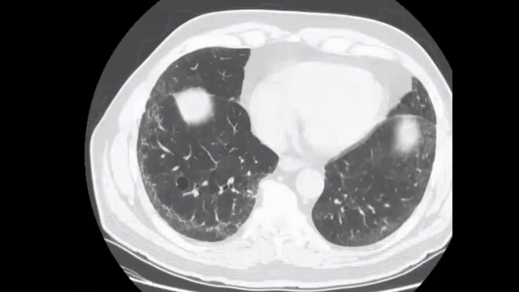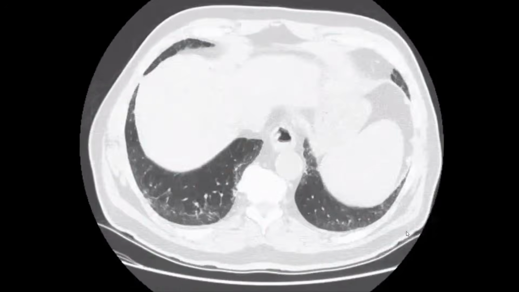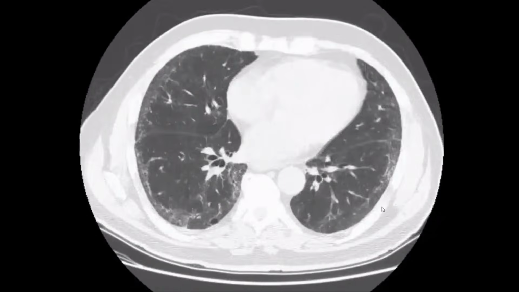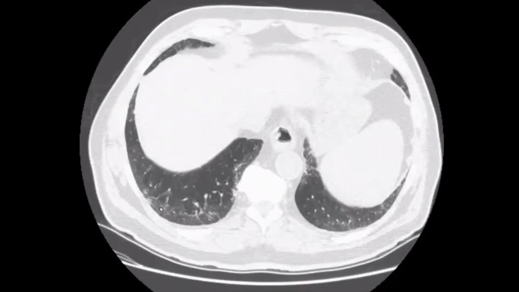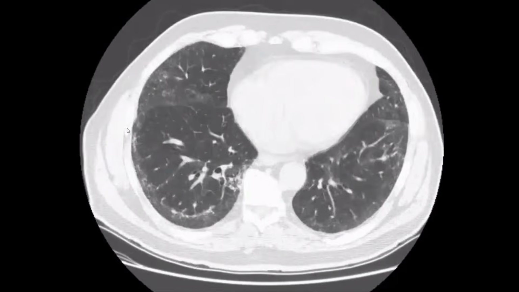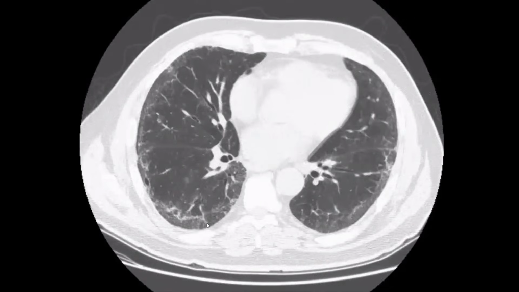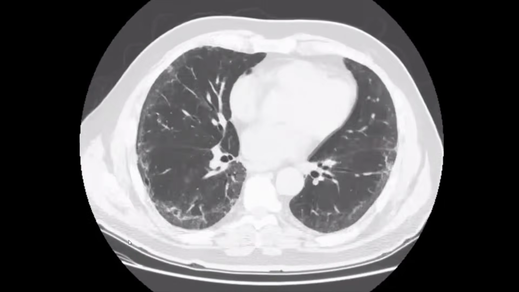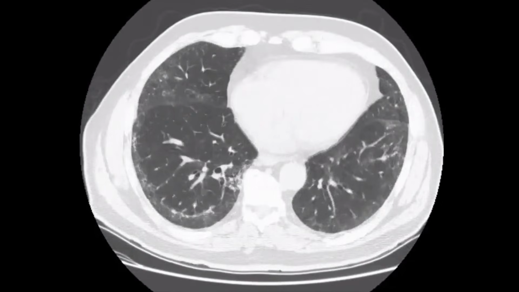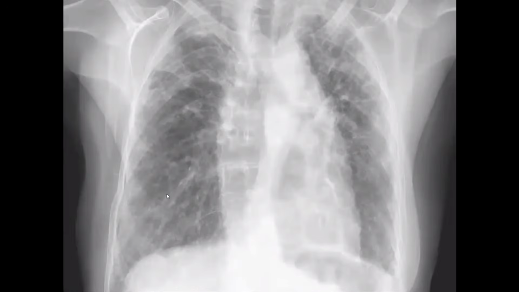Okay, I think we discussed many times in many cases the UIP pattern, and this is the NSIP pattern, fine reticulations with subpleural sparing. This is another case of NSIP. Just to repeat it again, we don't have any exuberant bronchiectatic changes in NSIP, in the classic case of NSIP.